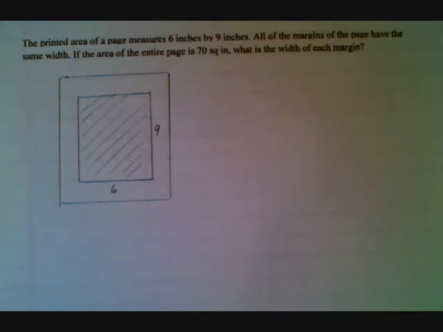And now, an application problem. You might have to take some antacid or something that'll settle your stomach. I know how everybody feels about application problems. But this one's not too bad, as you will see. I'm going to read it aloud to you, even though I know you can read.